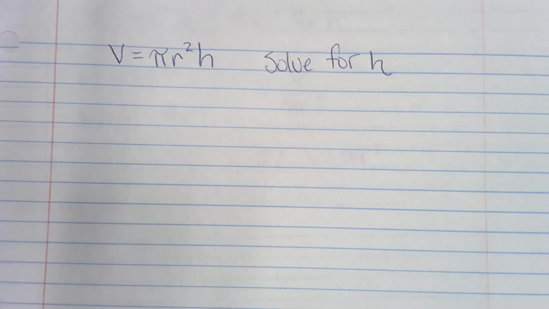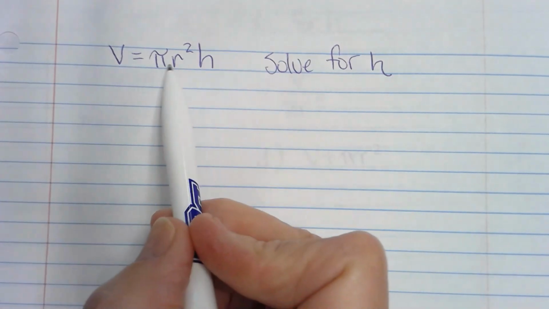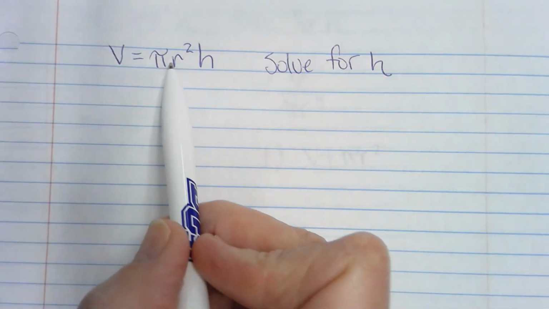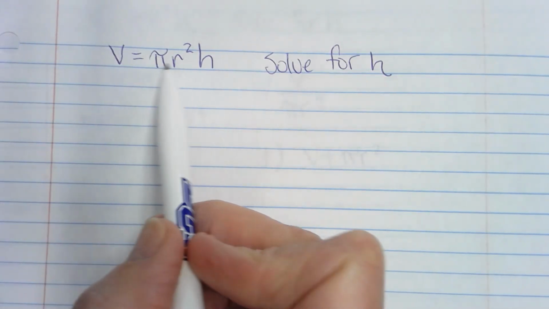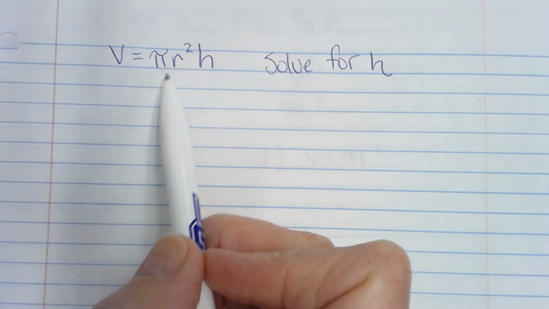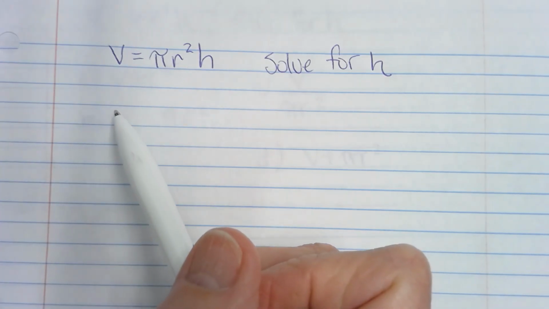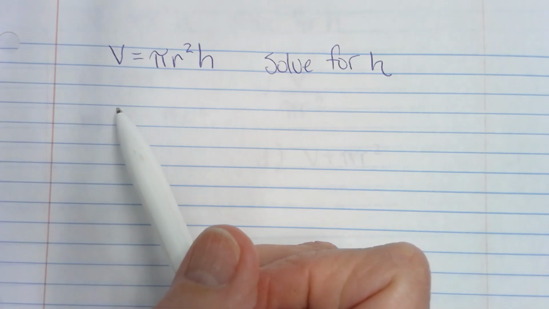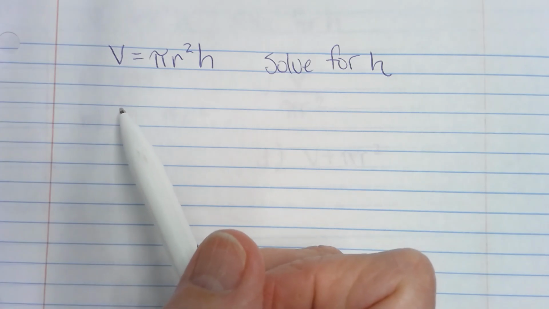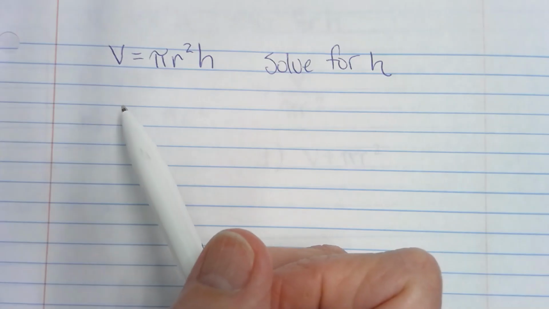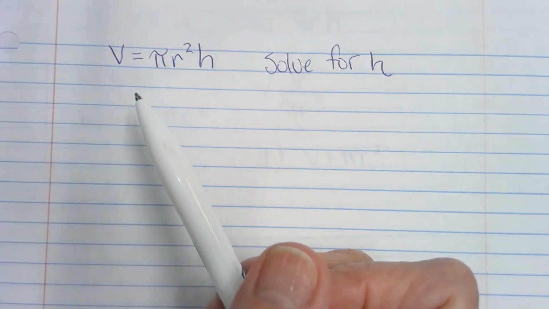Okay, y'all, this is actually a volume formula. Okay. So when we're solving literal equations, this is a real formula. It's for volume. Y'all, if there's no operations, what is the operation between the variables? It's multiplication. So if I want to get rid of something that's multiplied, what do I have to do? I have to divide.